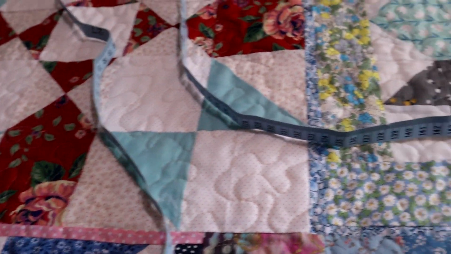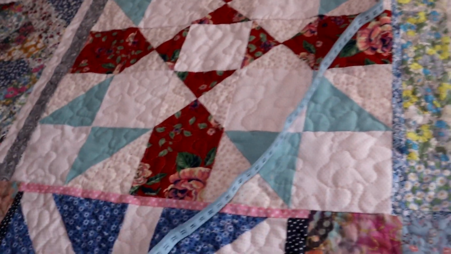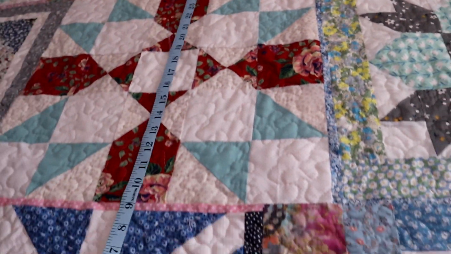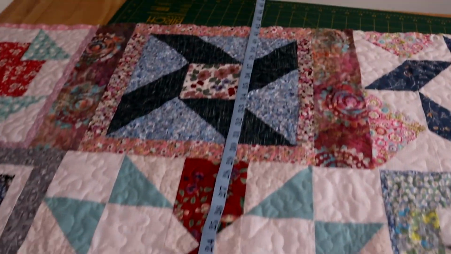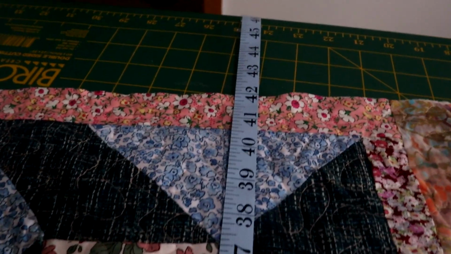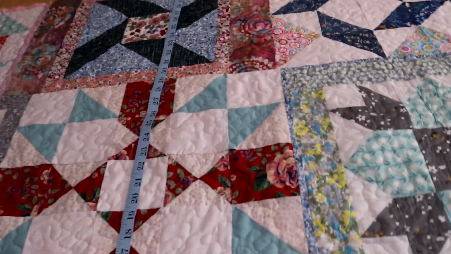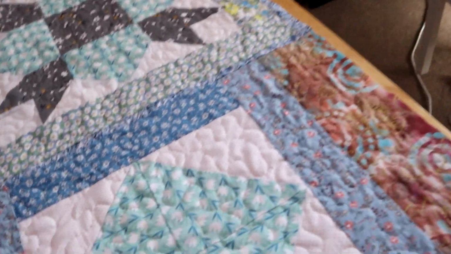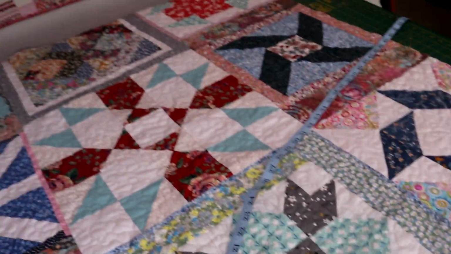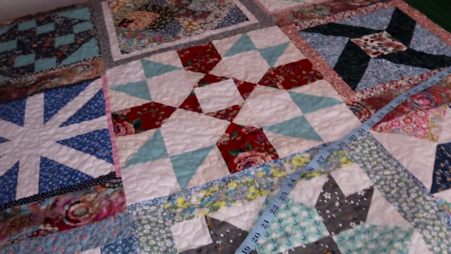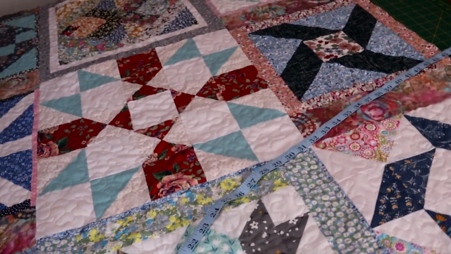So 50 by, let's see what it measures on the width there. 50 by 42. You can see that there, right on the 42 edge. So that's pretty good, guys. Not bad at all.